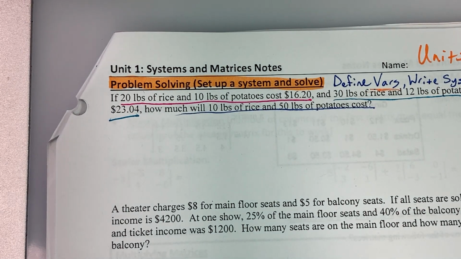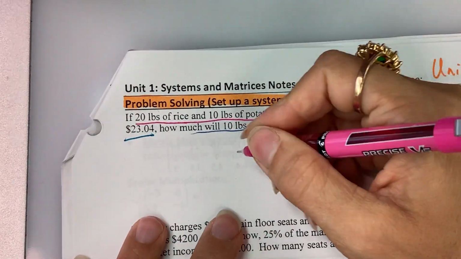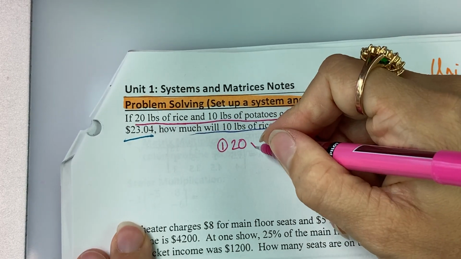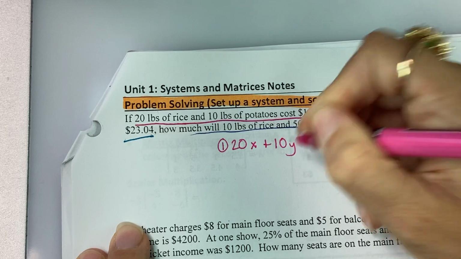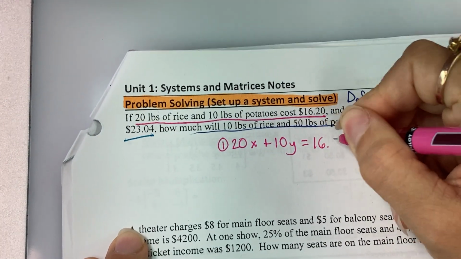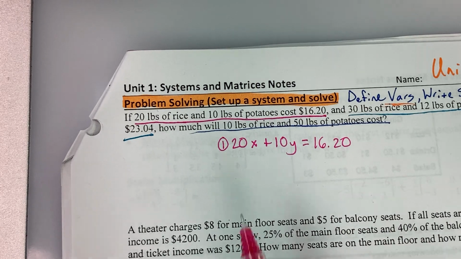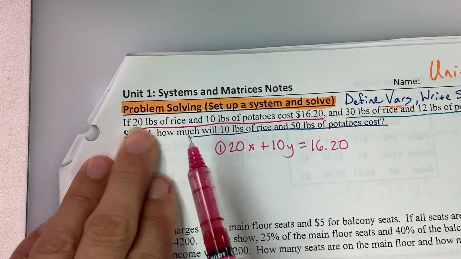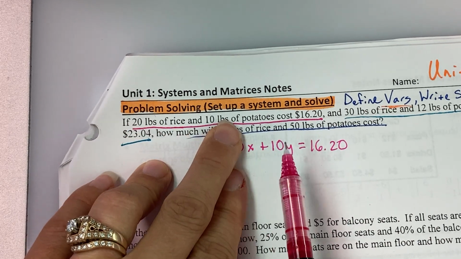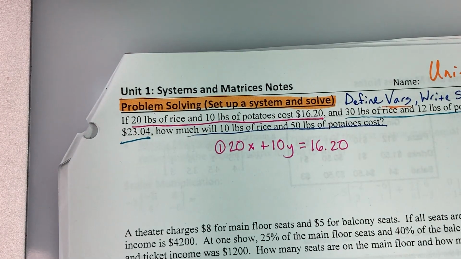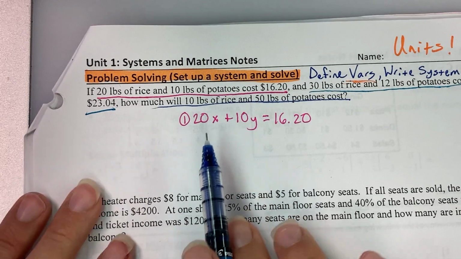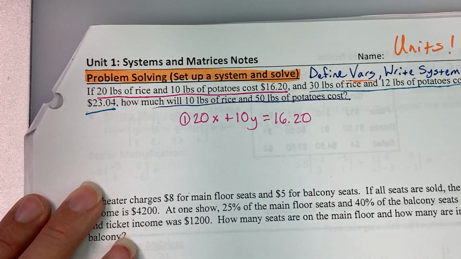So if we were to write an equation, we'd probably look at that first statement and say, well, I've got 20 pounds of rice and 10 pounds of potatoes, and that costs $16.20. So it seems pretty legit. I've got X being rice and Y being potatoes, but this doesn't actually make sense with the context of our units. This would be pounds plus pounds equals money. So there's a slight issue there where we have to be careful how we go about defining our variables, because pounds plus pounds does not equal money.